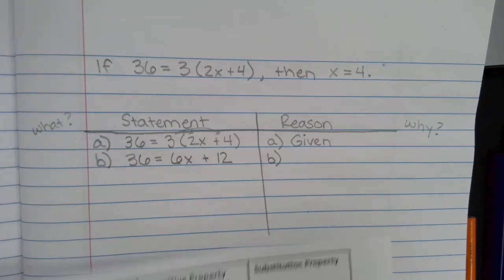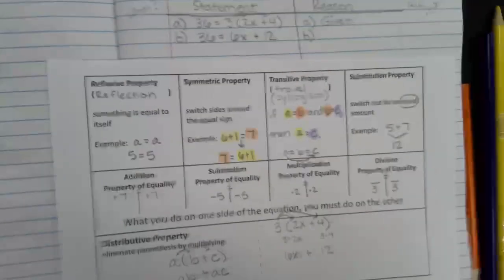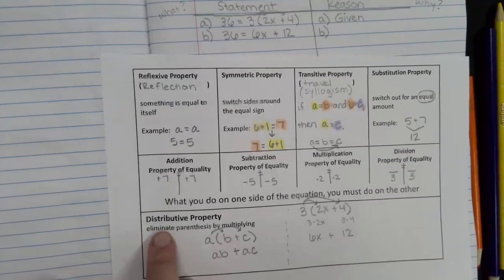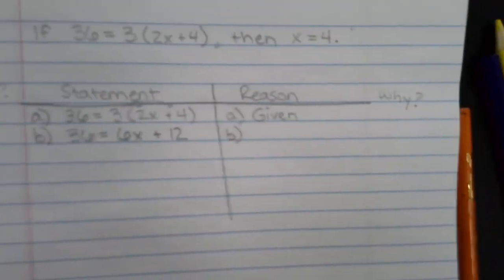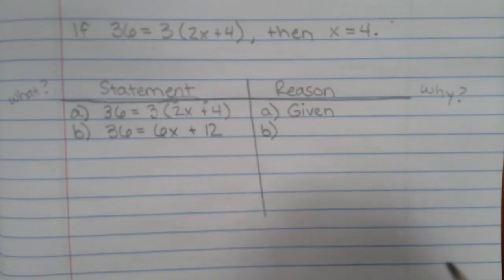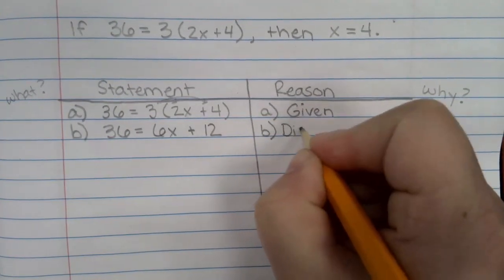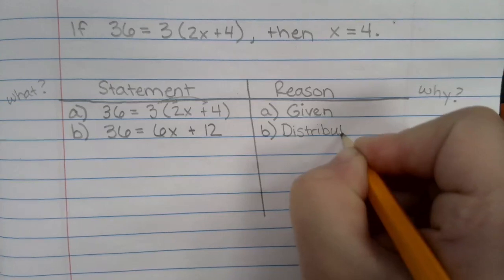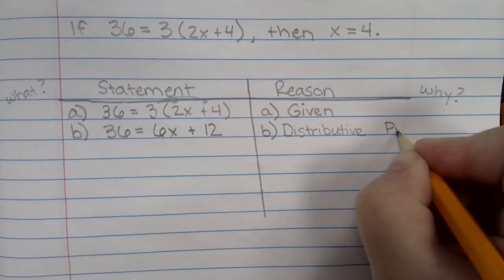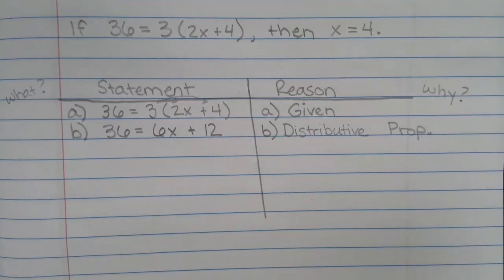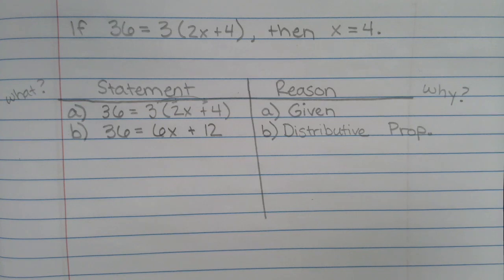Good. We go back to our sheet here. And on our sheet, to get rid of parentheses, that is distributive. So underneath reasons, that's what we're going to write, is distributive property. Sorry, there's just a lot going on over here. All right, so this is distributive property. And I'm going to put prop for property. Is that okay? Because the extra 4 letters is too much. Just kidding. You can write property out if you want. A distributive property.